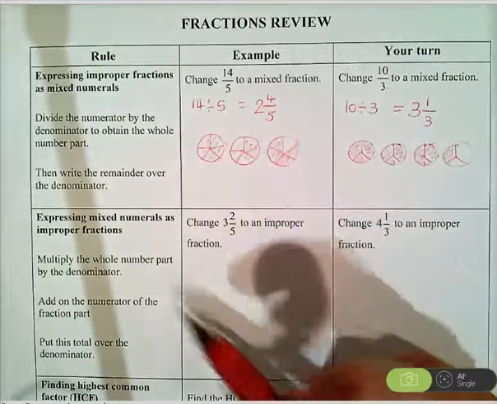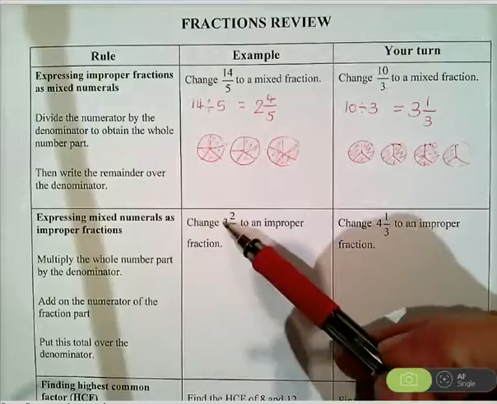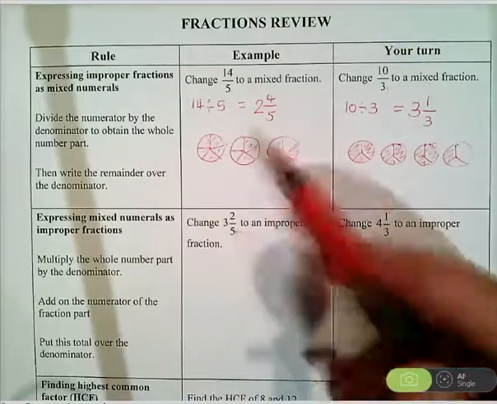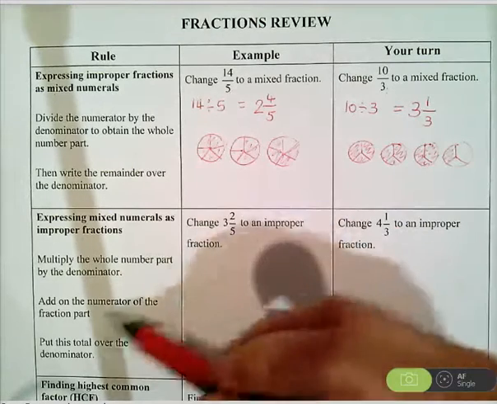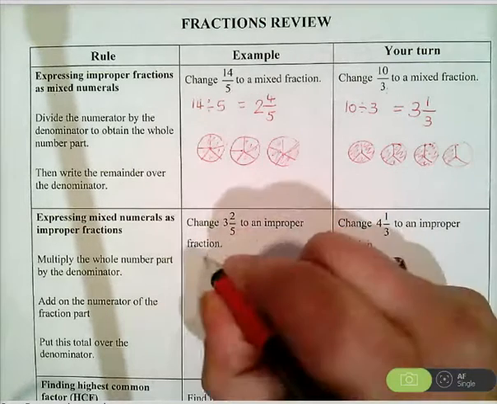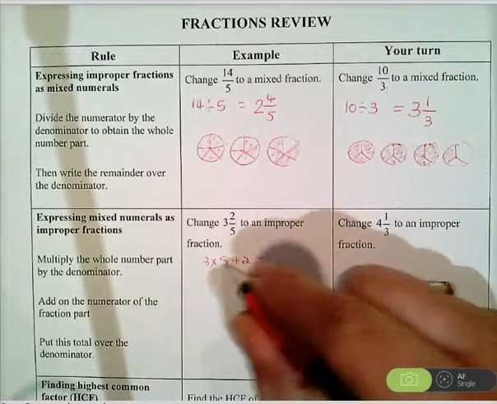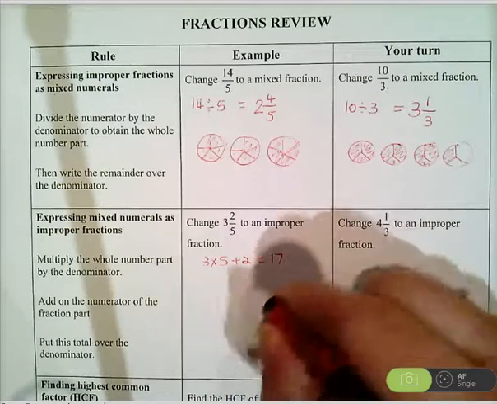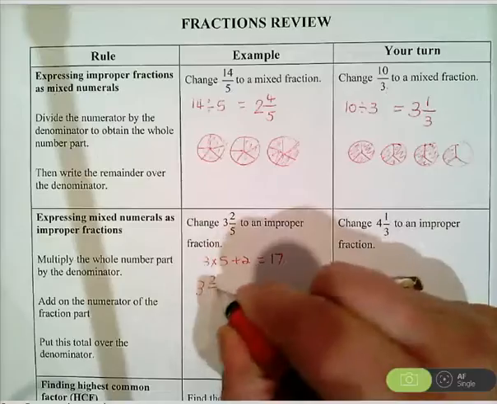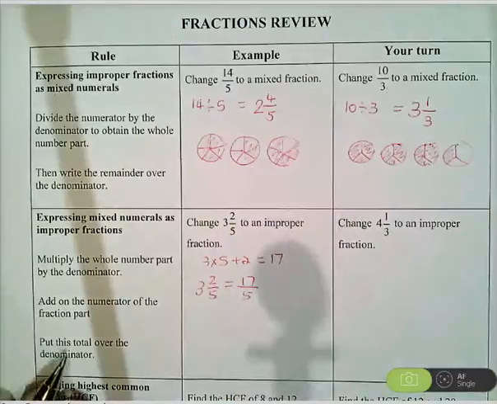So first I'll do it by the method mentioned here, where we multiply the whole number part by the denominator. So 3 times 5 is 15, and then we add on the numerator part of the fraction. So 3 times 5 plus 2 is 15 plus 2, which is 17, and then we put that over the total. So what we've got is that 3 2/5 is 17 fifths. That's doing it by this method over here.